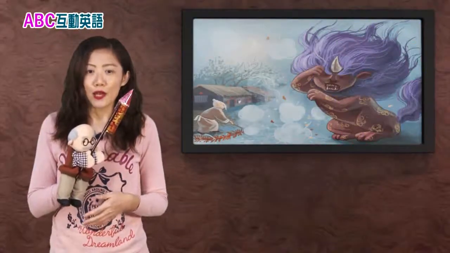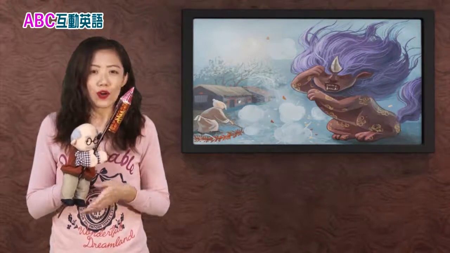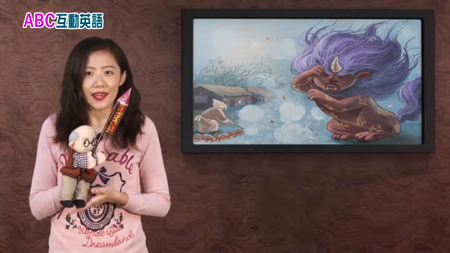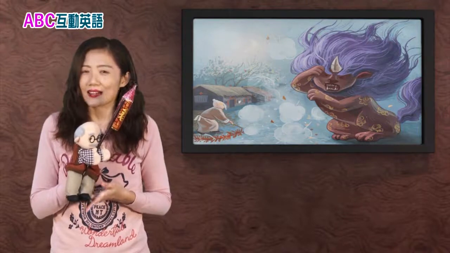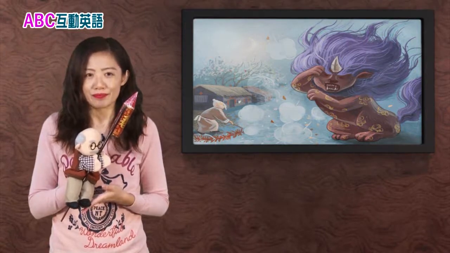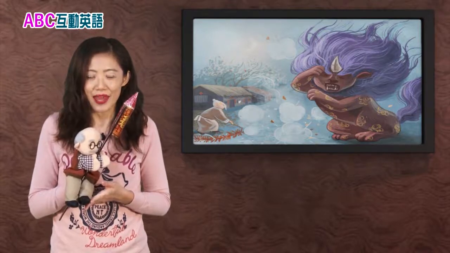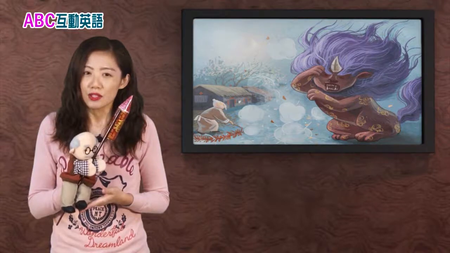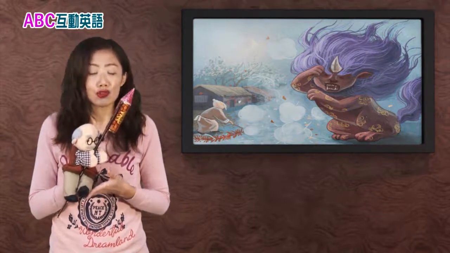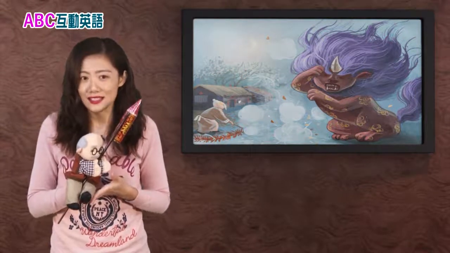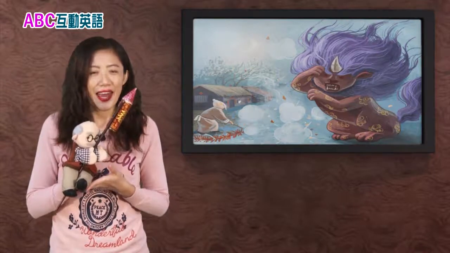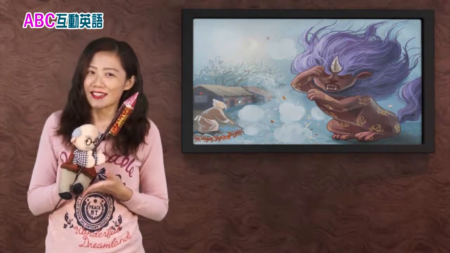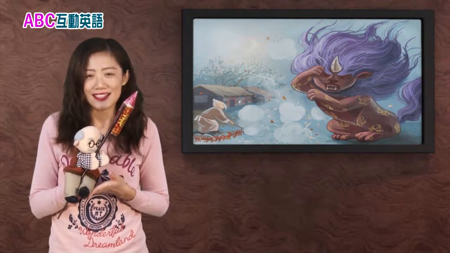The story of Nian. All of a sudden, there were loud bangs everywhere. There were also lots of tiny fires in the air. Then the stranger appeared. He was in all red, and he was lighting more firecrackers. That scared Nian to death, and it ran away. When the villagers returned, they saw that the stranger wasn't hurt. They asked him to share his secret, and he did. The villagers copied the stranger's actions year after year, and Nian never returned. Today, people celebrate Chinese New Year the same way.